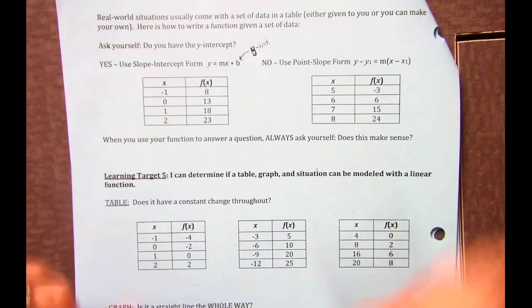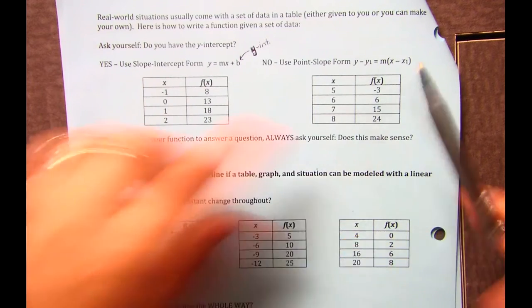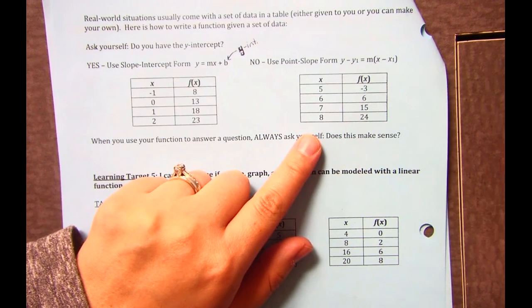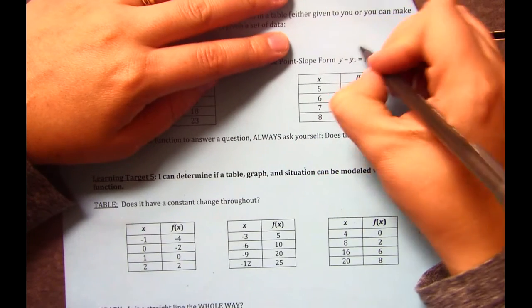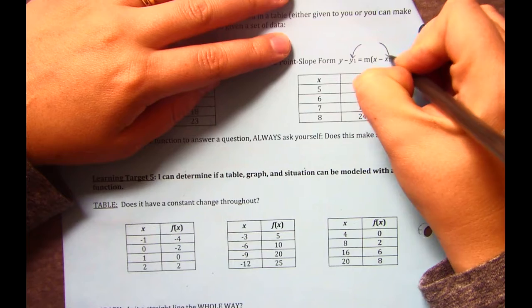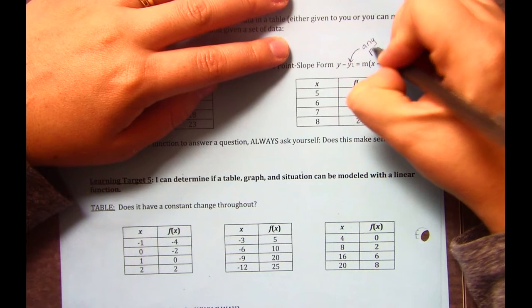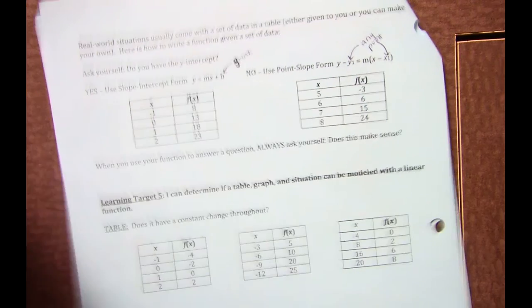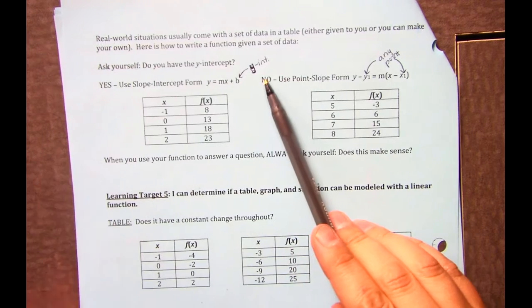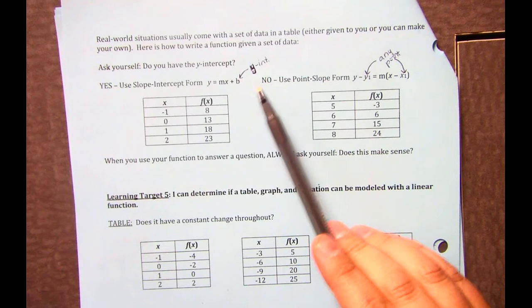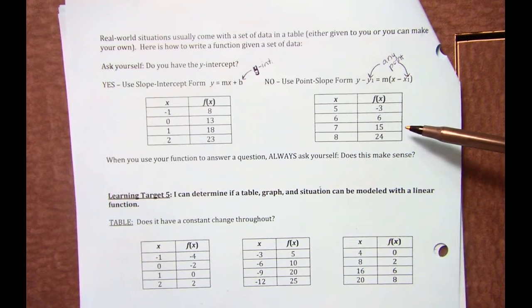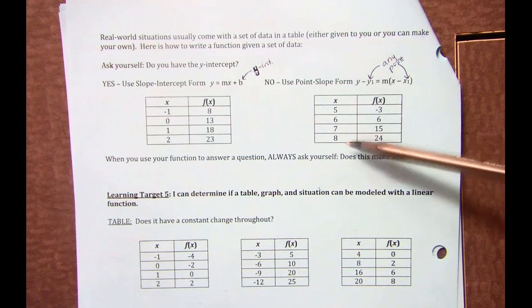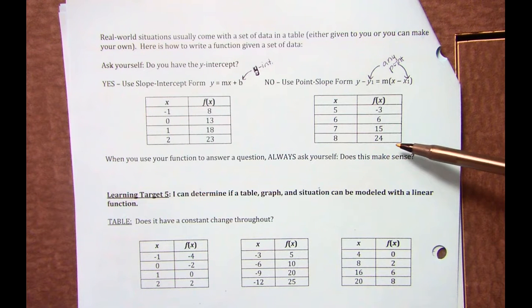Next, if we don't have the y-intercept, we can use point-slope form, because we always have the slope, because we just find that in a table, and here is where any point can go. So you can only use slope-intercept form if you have the y-intercept. If you don't have the y-intercept, you can use point-slope form. And you can always use point-slope form because you can always just pick out any part of the table.